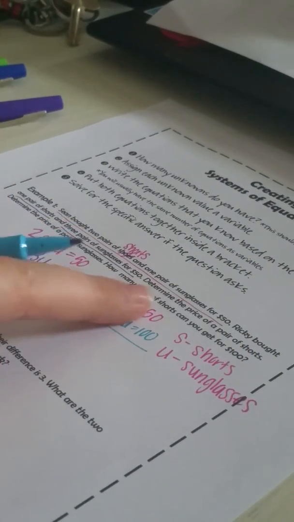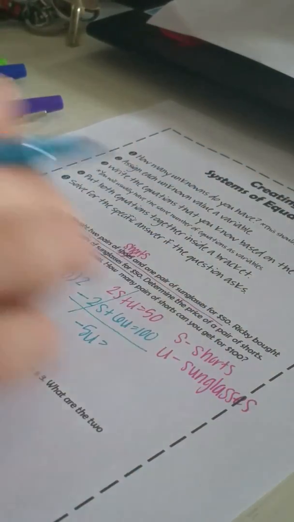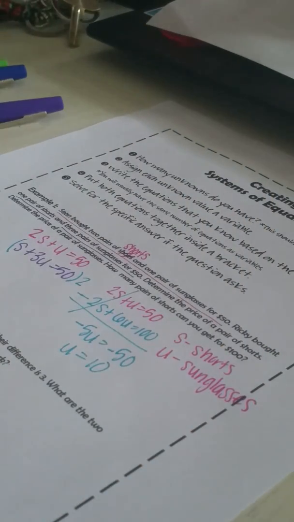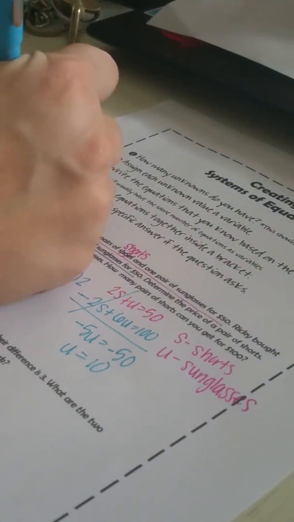2S minus 2S cancels. 1U minus 6U gives me negative 5U. And 50 minus 100 gives me negative 50. Now remember, we got these numbers because we multiplied our bottom equation by 2. We multiplied our bottom equation by 2 because we wanted to cancel our S, and that's the value right here. Now from here we would divide by negative 5, so our sunglasses are $10 a piece. Boom, we've answered one of the questions. That's this question right here.